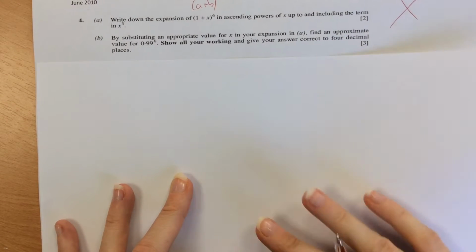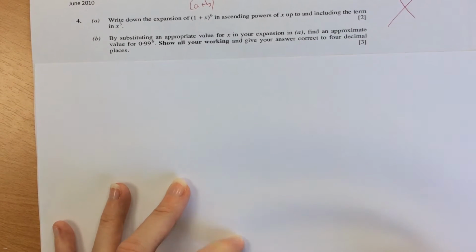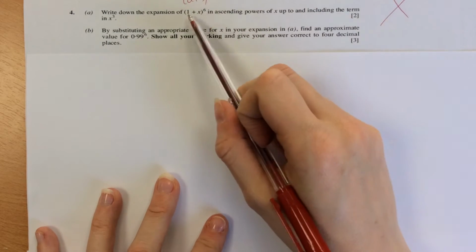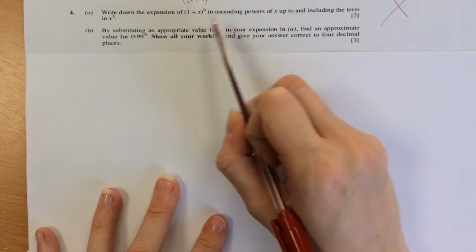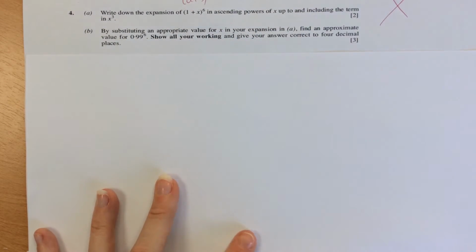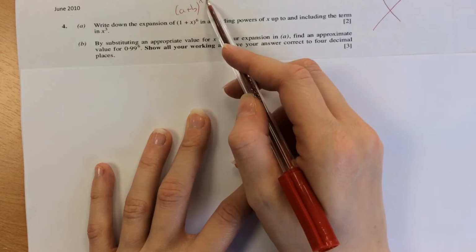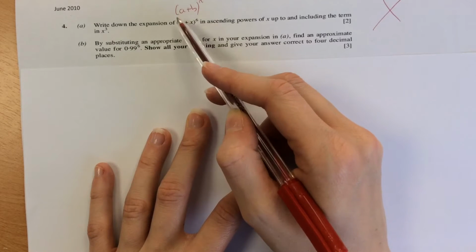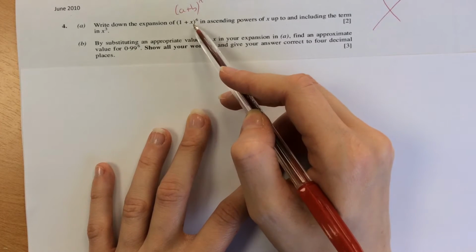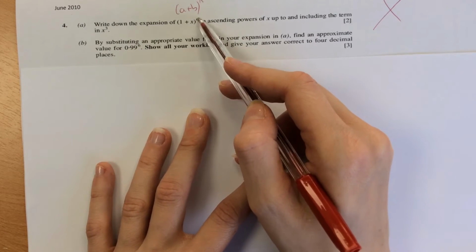This is June 2010, question 4 on the binomial theorem. Okay, it says write down the expansion of (1 + x)^6 up to the term x cubed. So, from a binomial, we're looking at (a + b)^n. This is a and this is b. Now, a's decrease in powers, while b's increase in powers. And we always start with the power of 6.